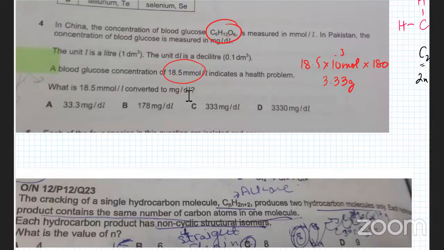What do you get if you convert to milligrams? We have to convert the deciliter thing as well. 3,330.